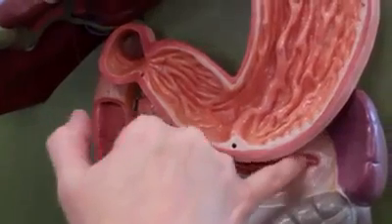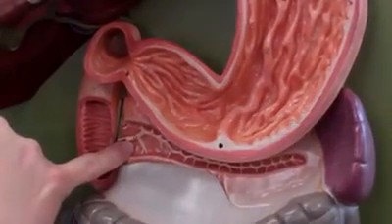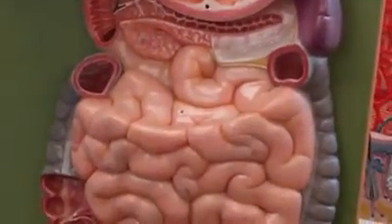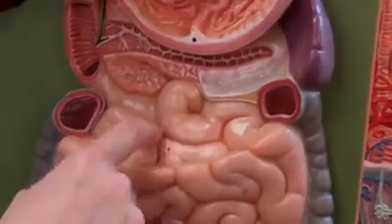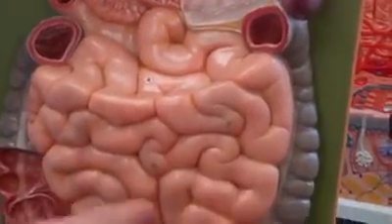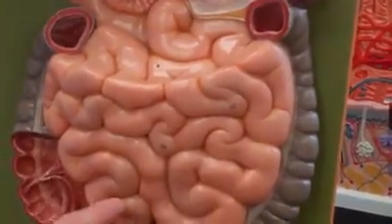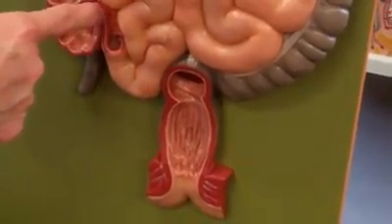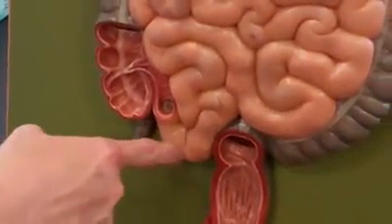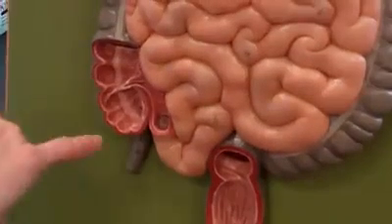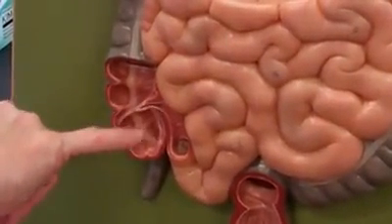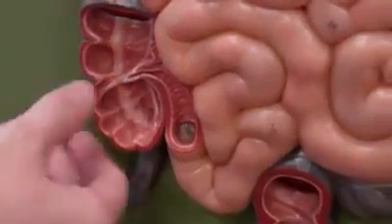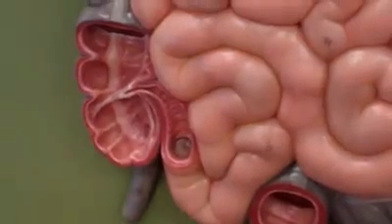The pancreas coming across is going to add in pancreatic juices. I'm going to remove this section so you can see this a little bit better. The duodenum attaches to the jejunum, which is all this squiggly region in here. You get down to the very end of the small intestine, and this last little section is the ileum. This section right here where it kind of comes straight up, this valve in between the ileum and the cecum is called the ileocecal valve, and it actually has a number, I think 15 on this model.